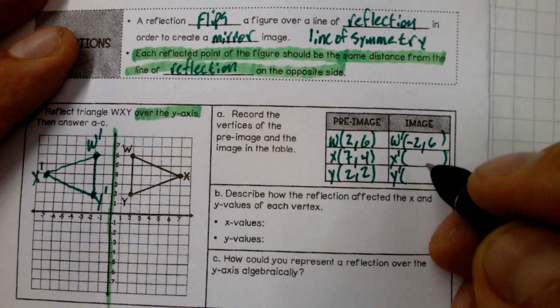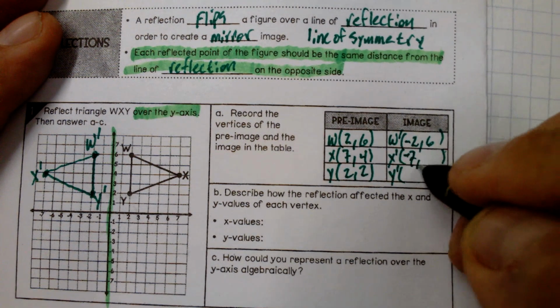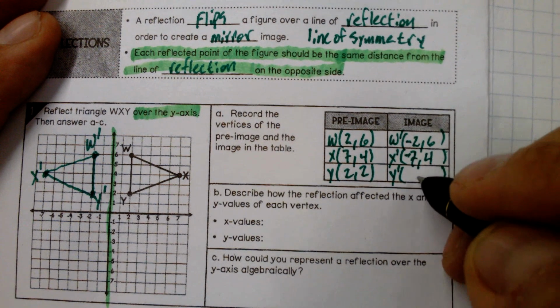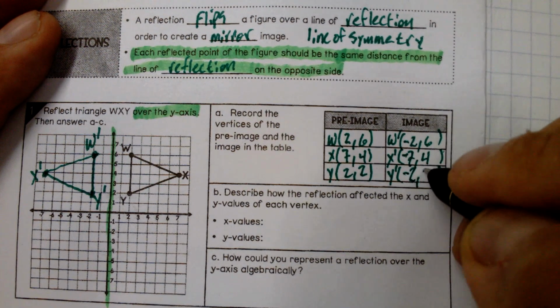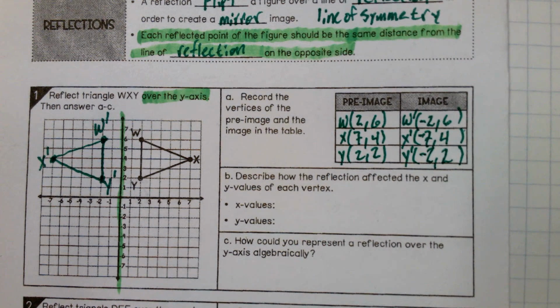And then X prime was (-7, 4). And for Y prime, it was (-2, 2). Okay. Go ahead and write those down.